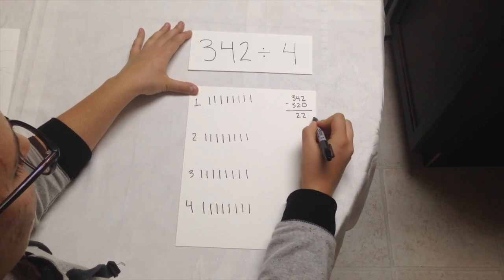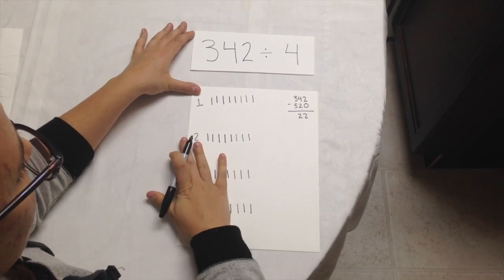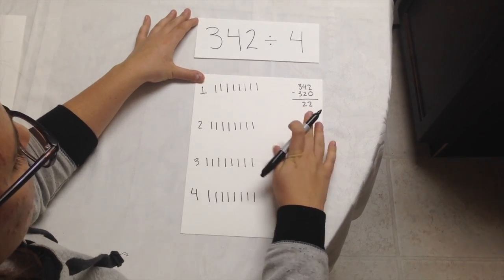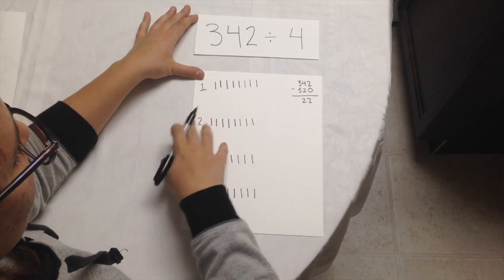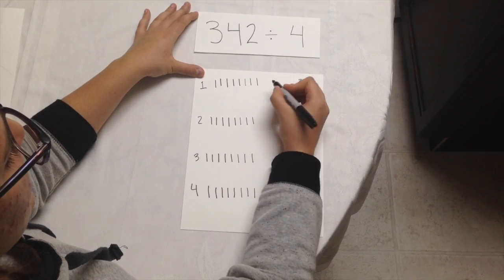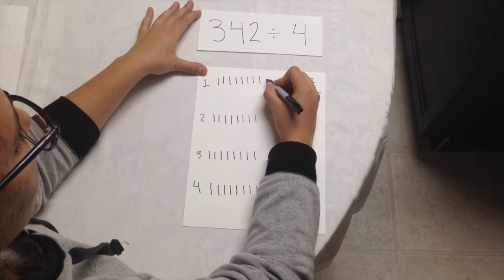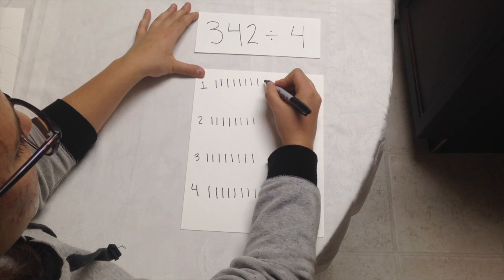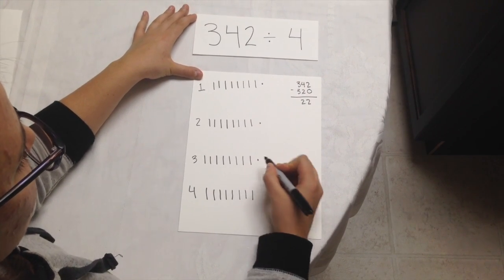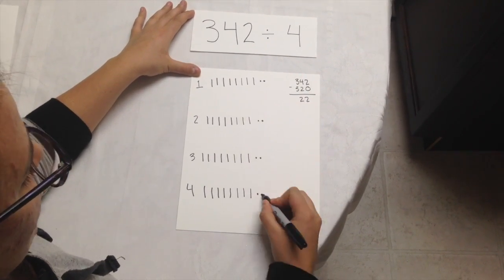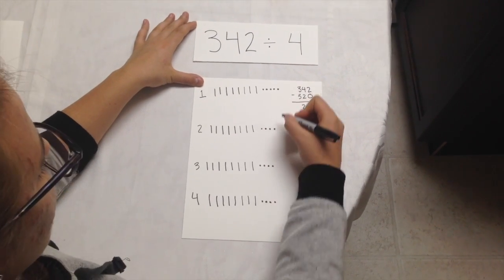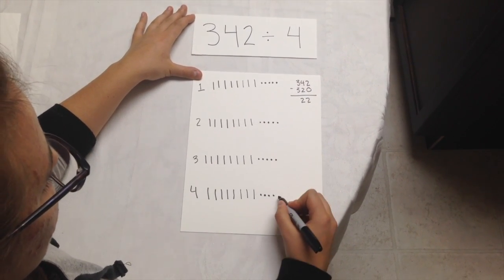So I can see now that I have 22 left over that I have not yet put into my groups. So I'll need to put these into my groups. I'll need to share them equally, and I can do that using single units. So I'll just represent those with little circles. So 1, 2, 3, 4, 17, 18, 19, 20.